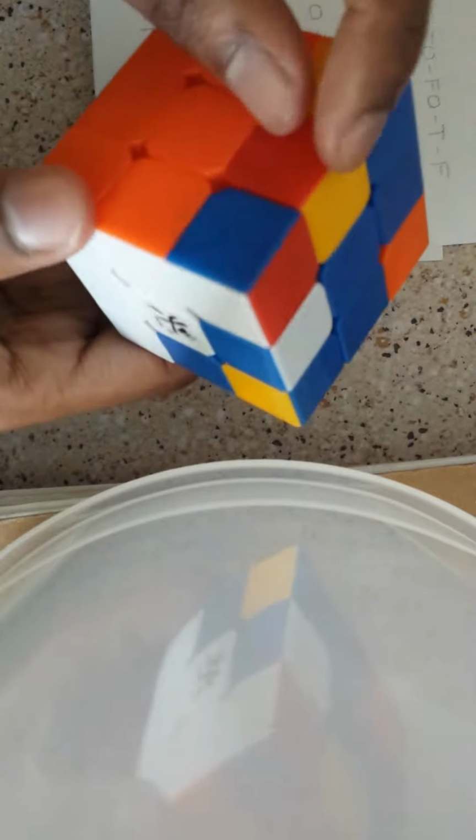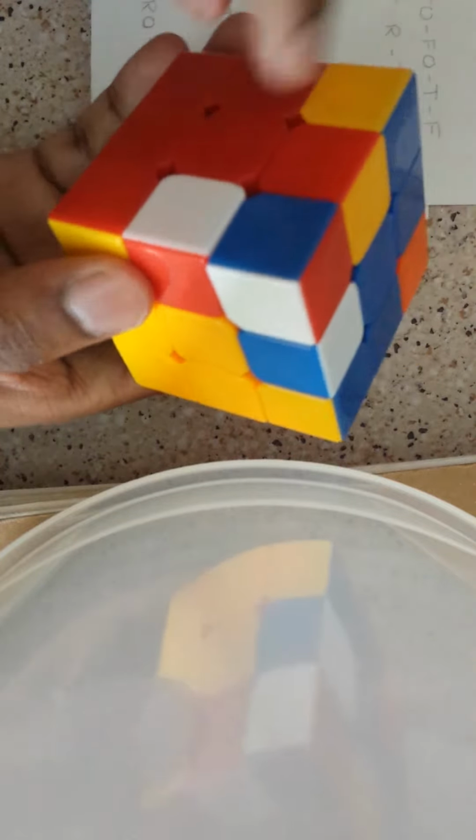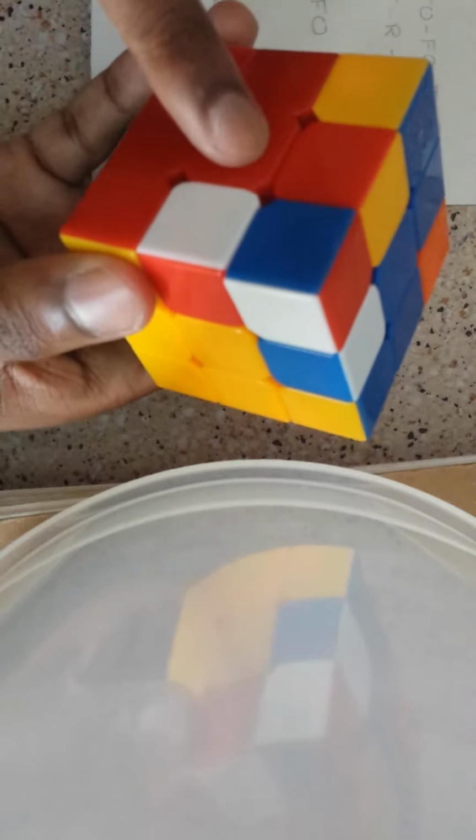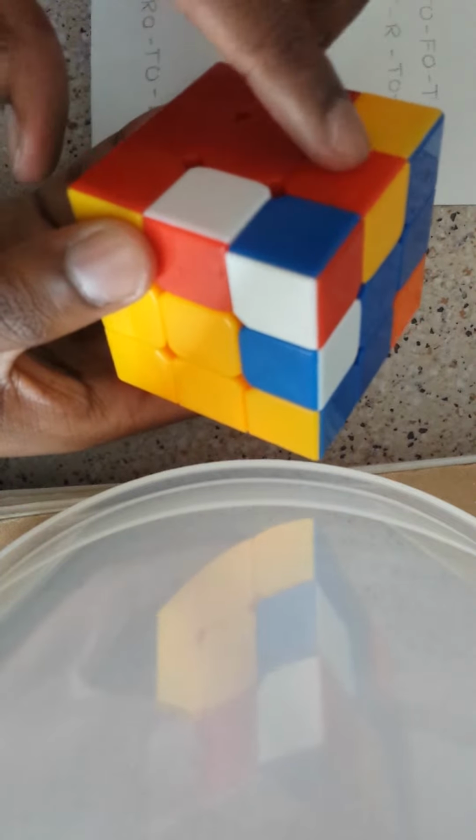Now, for this one, we have yellow and red. So we move it until we find yellow and red. Okay, so we found it. Now, since the red matches up with the middle red, we can look at which face it's on. Since we're holding it like this, it's on the front face. So now we can put it right here.